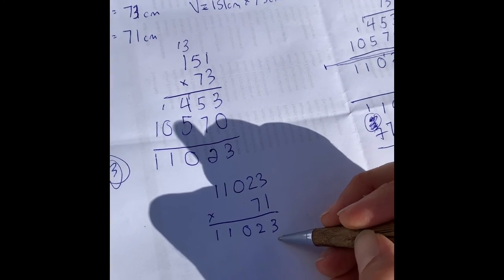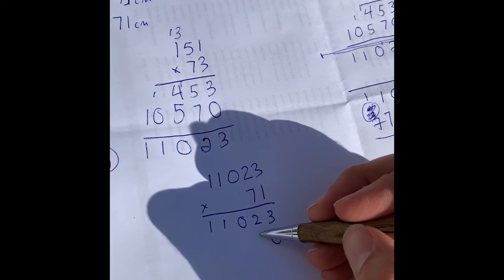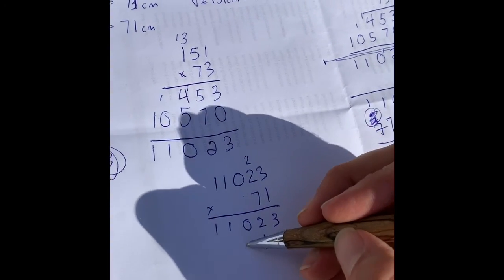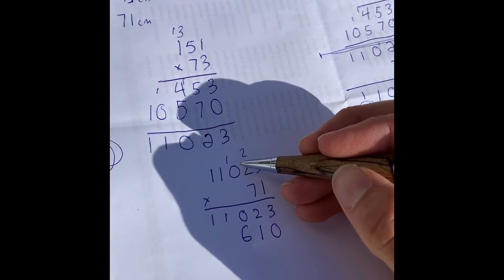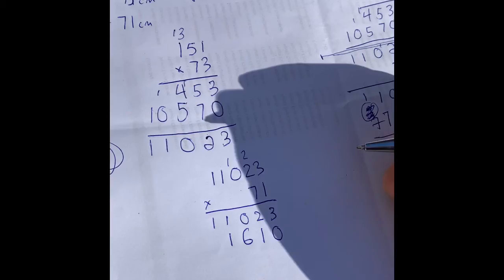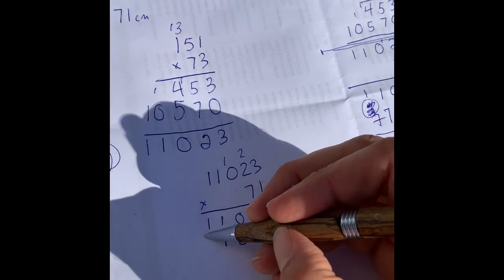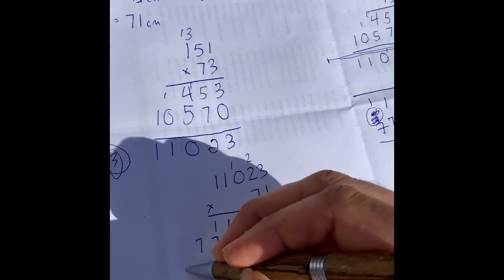Then I've got to start with a 0 because it's in the tens column. 7 times 3 is 21. 7 times 2 is 14 plus 2 is 16. 7 times 0 is 0 plus 1 is 1. And then I've got 7 times 1, and 7 times 1 again. So I added these up.